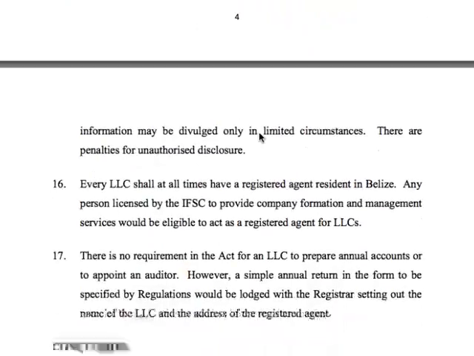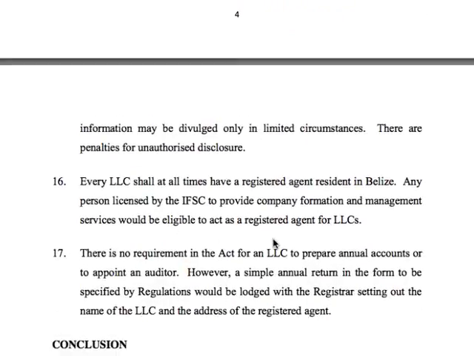It's highly confidential. Paragraph 17. There is no requirement in the Act for an LLC to prepare annual accounts or to appoint an auditor. However, a simple annual return in the form to be specified by regulations would be lodged with the registrar, setting out the name of the LLC and the address of the registered agent. That's paragraph 17. That's the only annual requirement, period. Nothing else, nada. No worries. This is an easy, safe entity to have.